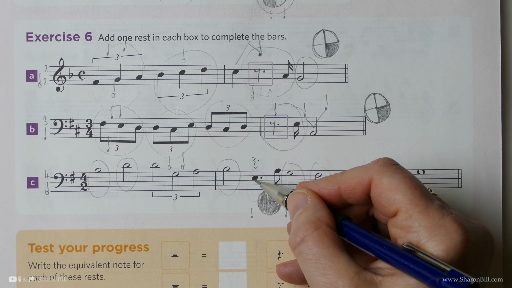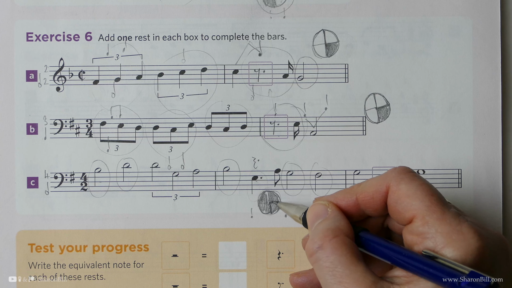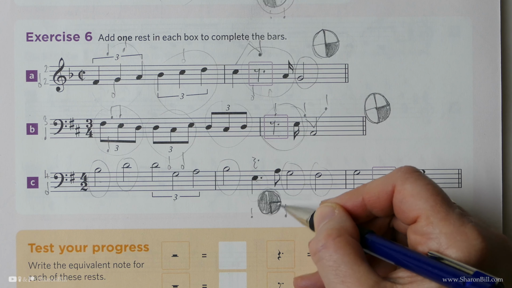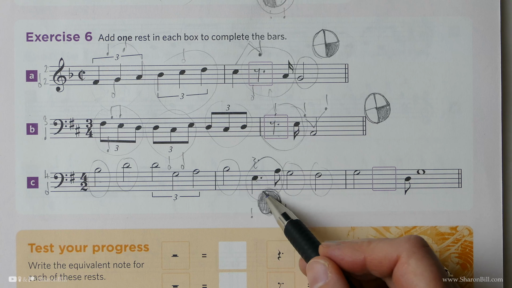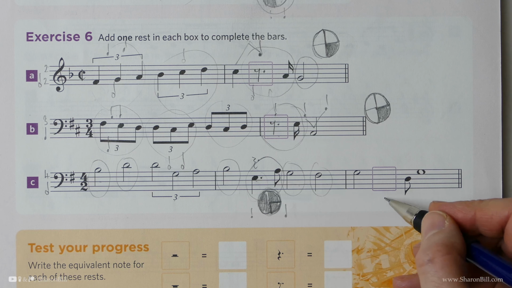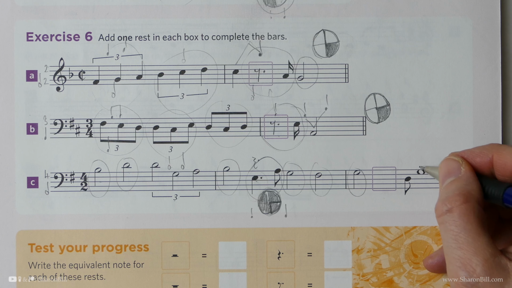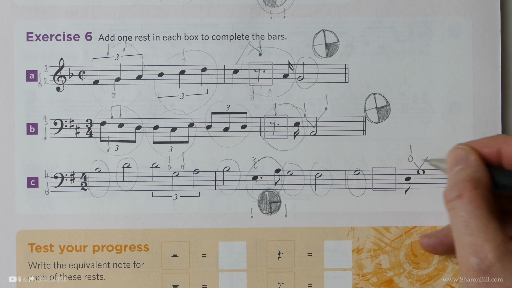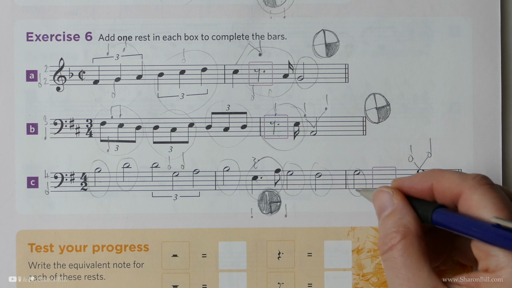So we have 3/4 of a minim beat, and then a quarter of a minim beat fills that minim beat's worth. So 1, 2, 3, 4. And now this is going to help us with what we're going to do here. There's 1 minim beat. A semibreve divides into 2 minim beats. So there's 1, 2, 3.